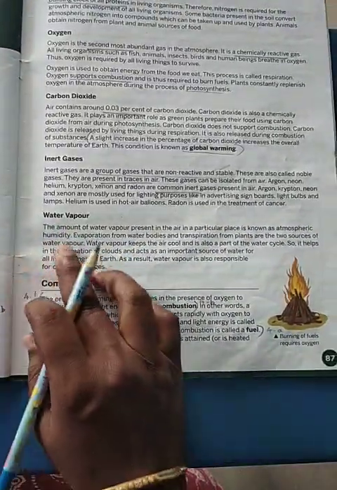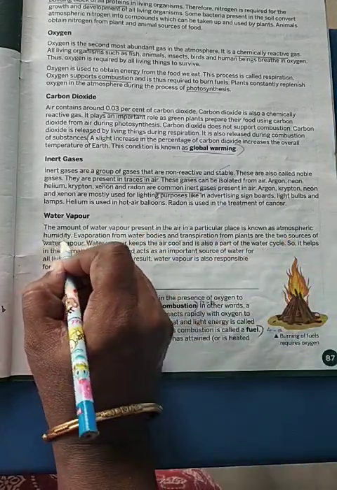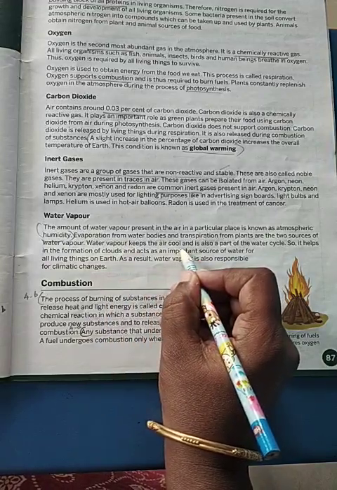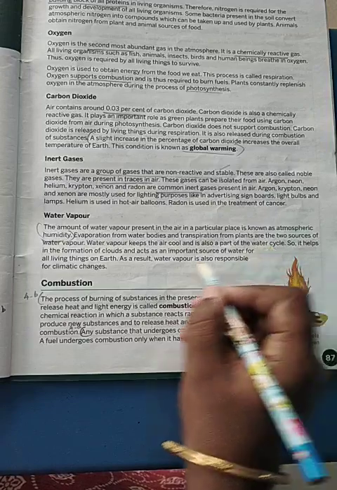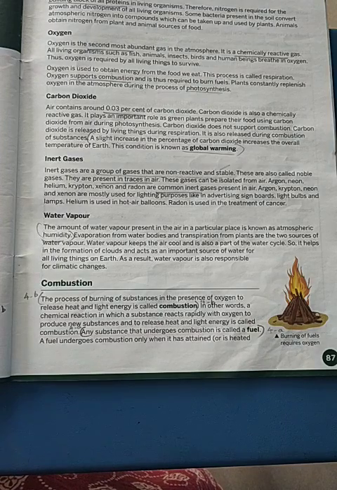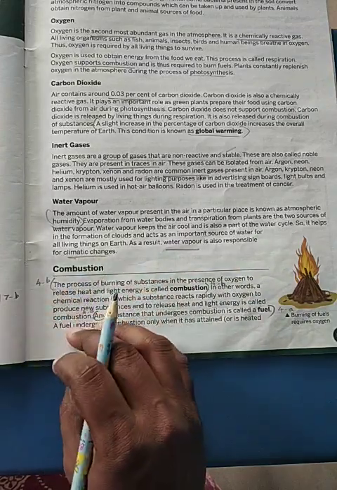Water vapor. The amount of water vapor present in the air is known as the atmospheric humidity. Evaporation from the water bodies and transpiration from the plants are the two sources of water vapor. Water vapor will keep the air cool and will also form part of the water cycle. That is the formation of the clouds, and from the clouds you will get the rain, which is a very, very important source of fresh water. So, water vapor is also responsible for the climatic changes.